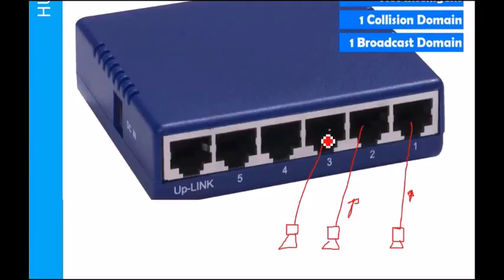When we talk of a hub having one broadcast domain, what do we mean? Any message that comes in through host 1, or any packet that host 1 tries to relay in the network, is going to go out through all other ports, through this port, to port 5, port 4, port 3.